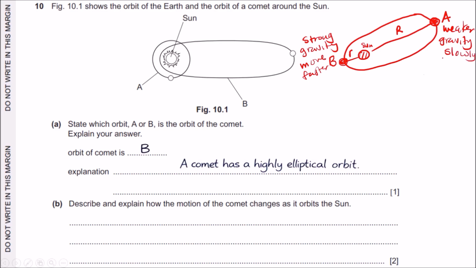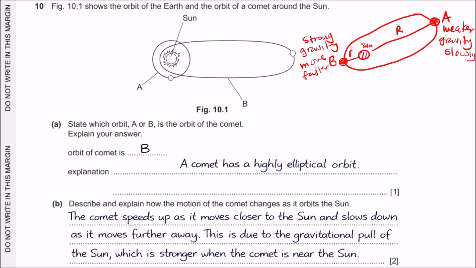That's the first thing. So you were expected to say the comet speeds up as it moves closer to the Sun. So closer to the Sun, it's faster. It speeds up and slows down as it moves away from the Sun. This is just 1 mark. They are not 2, because the question is in 2 dimensions, describe and explain. I have described: the comet speeds up as it moves closer to the Sun and slows down as it moves away from the Sun. I have 1 out of 2.